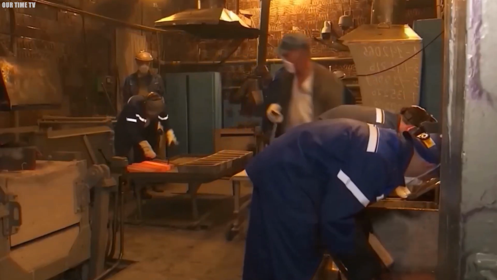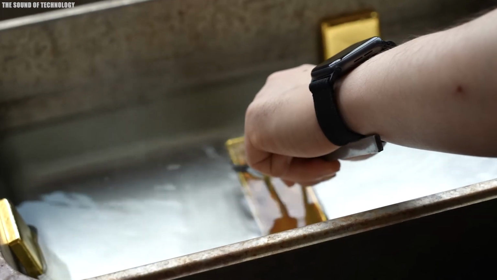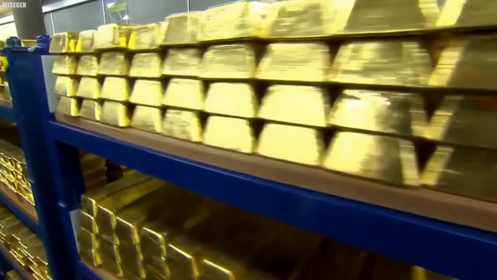Holding a stamped and serialized gold bar feels like holding a piece of history, a tangible asset that has been meticulously crafted, authenticated, and preserved for the future.